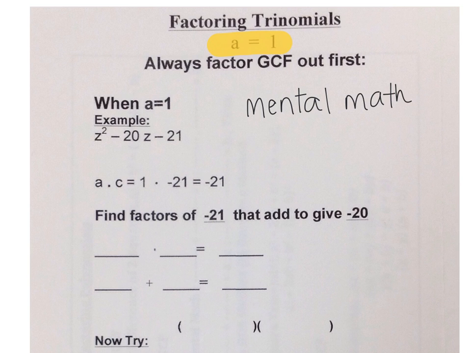We always look at c, which is in this case the negative 21. Now, we always multiply the a times the c to figure out what that number is, the negative 21. But since a in this case is 1, and 1 times any number is itself, we can just disregard the a in this case and just look at the c. So I need two numbers that would multiply to give me c, which is in this case negative 21, and I need two numbers that would add to give me b, which in this case is negative 20. And they have to be the same numbers.